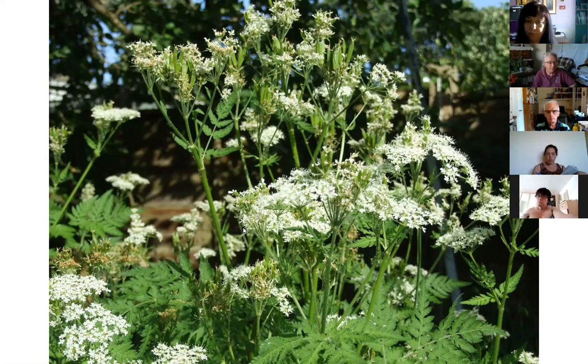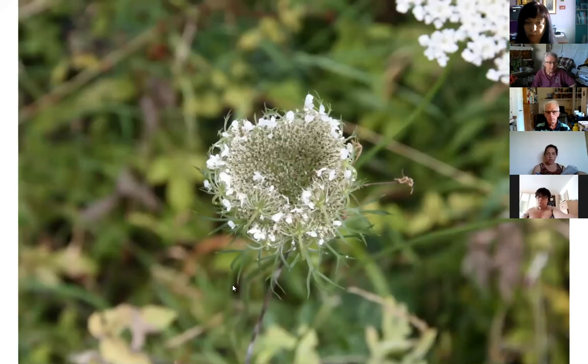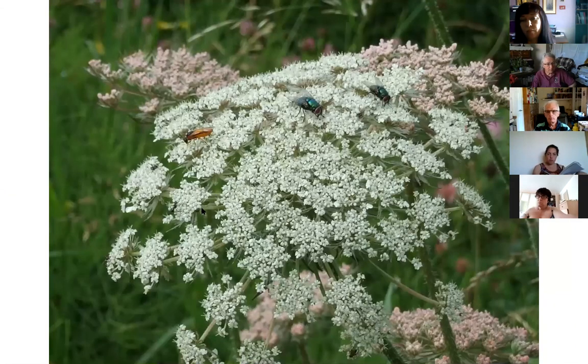Now, where the main umbrella joins the stem, where the handle would be, there's often some green bits like that called bracts. And this is a wild carrot, and the bracts are particularly divided and obvious on that. If you then go close up, this is another wild carrot, you can see each little umbrella has also got green bits of tissue there, which are bracteoles.